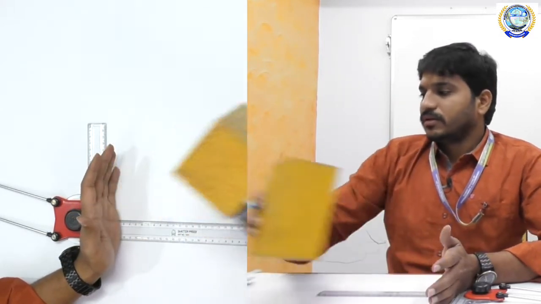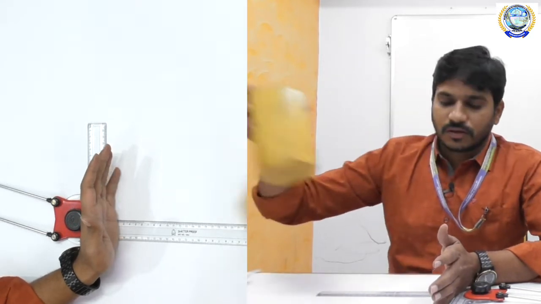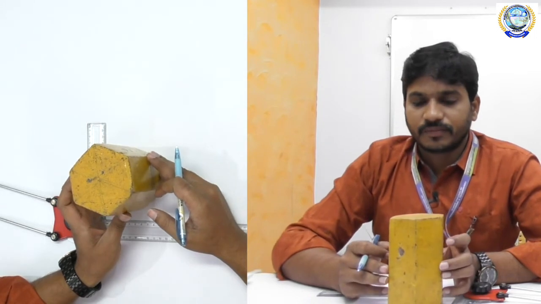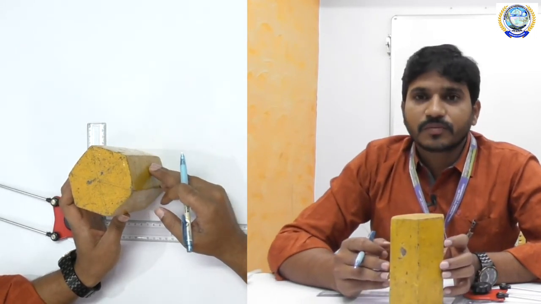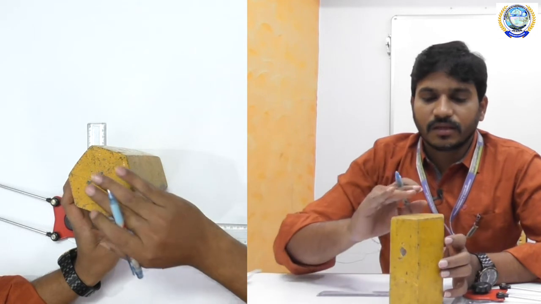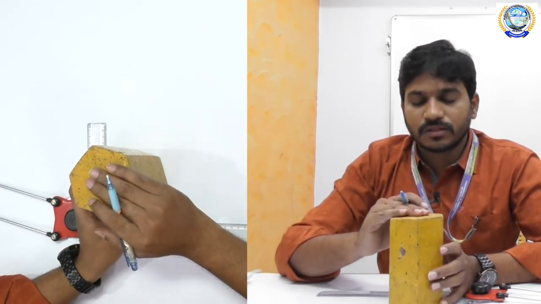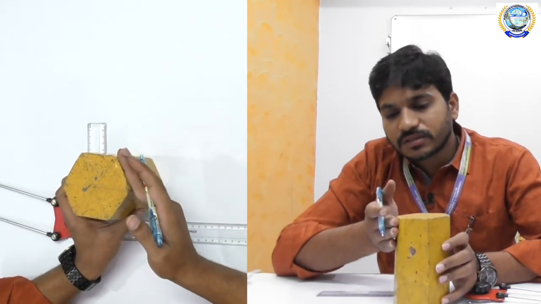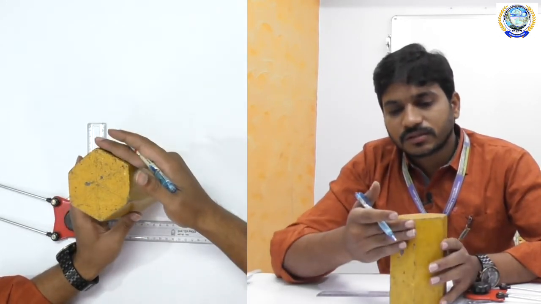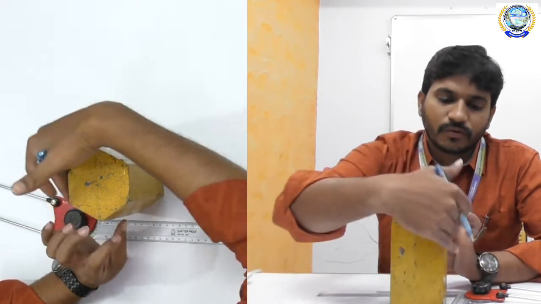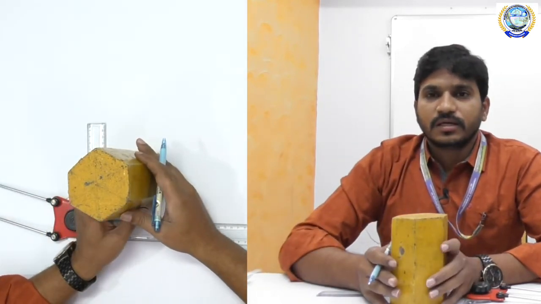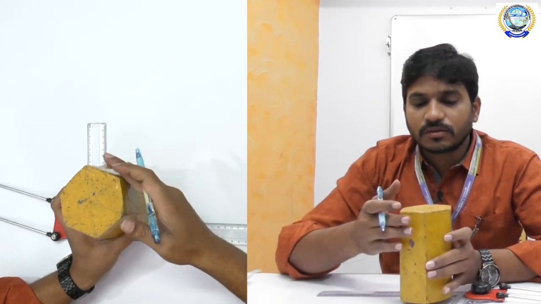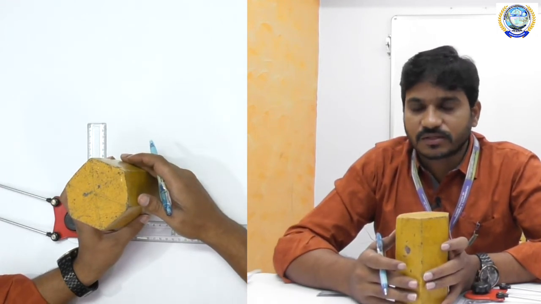Another solid is the hexagonal prism. We know very well a prism contains two bases. Here also, this is the top base, this is the bottom base, this is the first rectangular face, second, third, fourth, fifth, sixth. The base is a hexagon, so there are 6 sides, and therefore also 6 faces.